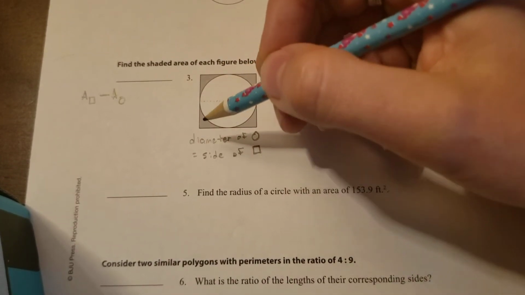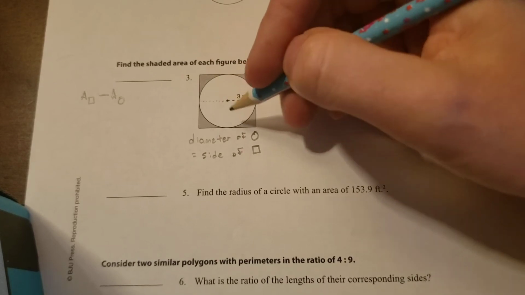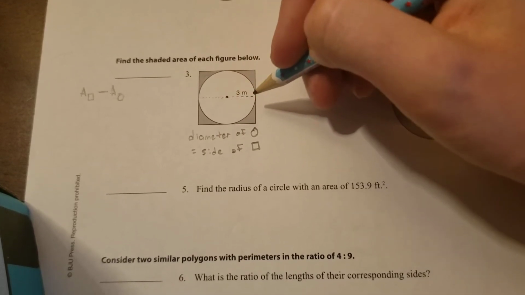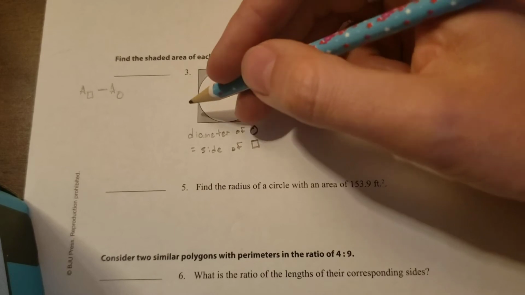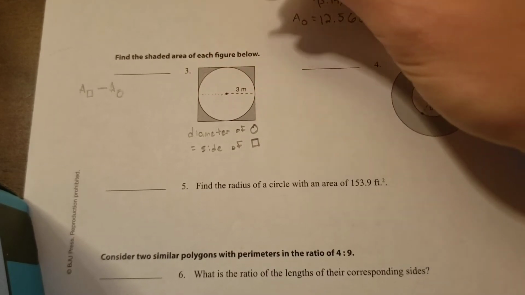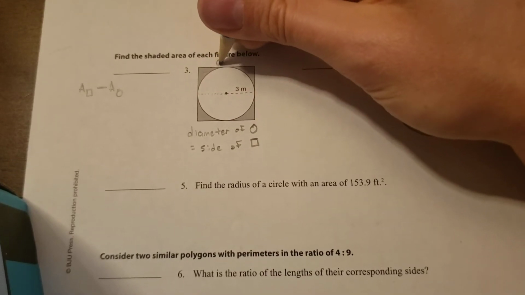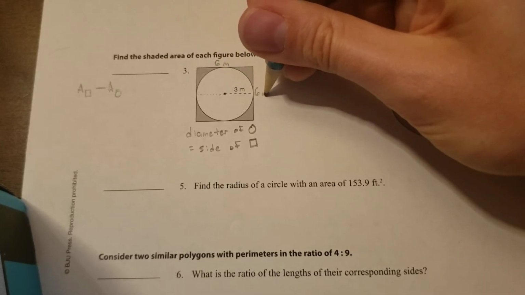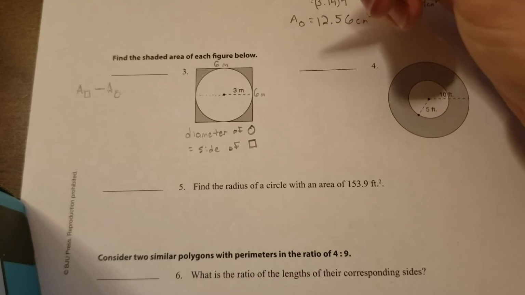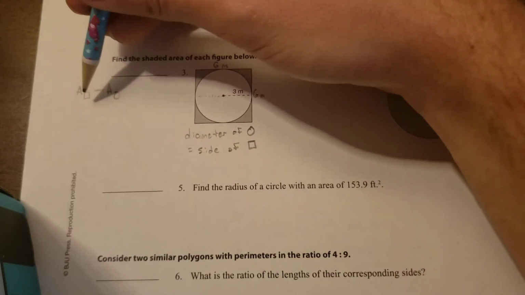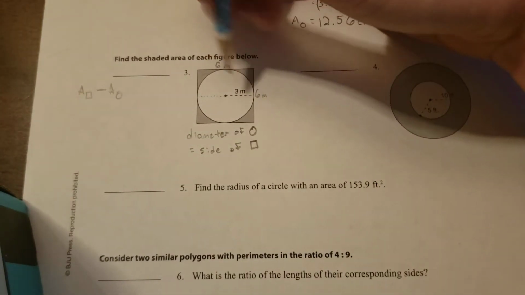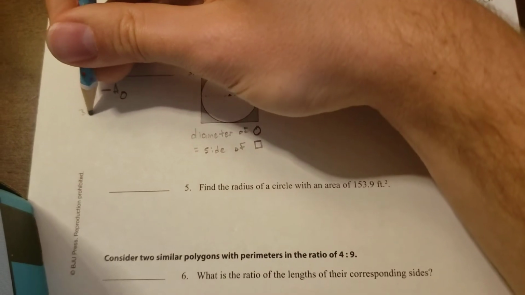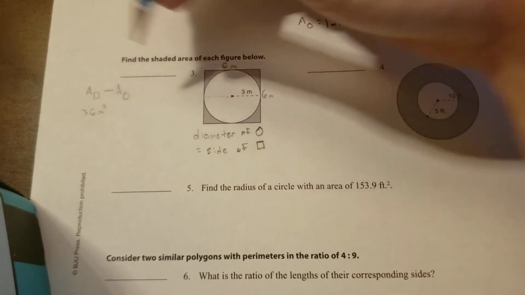So what's my diameter going to be? Well, in this case, I'm given my radius. Our radius is half of the diameter. We know that. So my side is going to be 6 meters. 6 meters, okay? That should help you out. So the area of the square is going to be 36 meters squared, right? I multiplied.